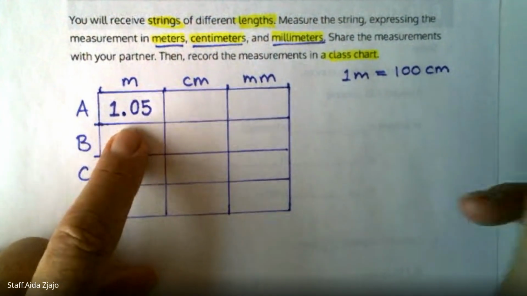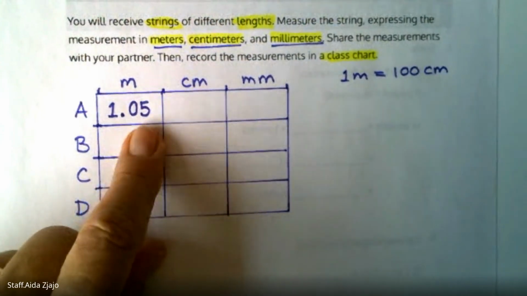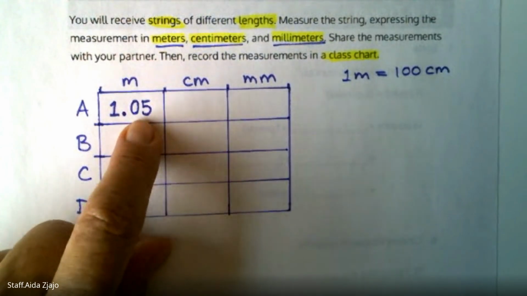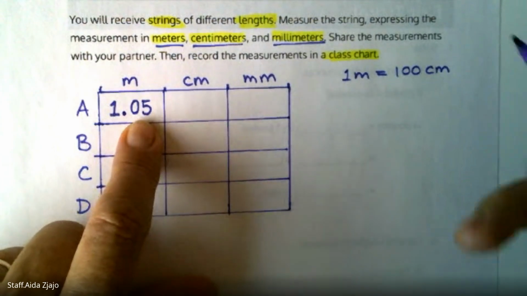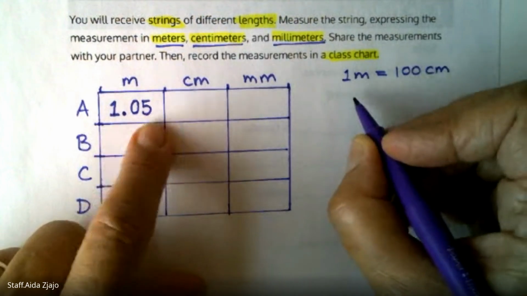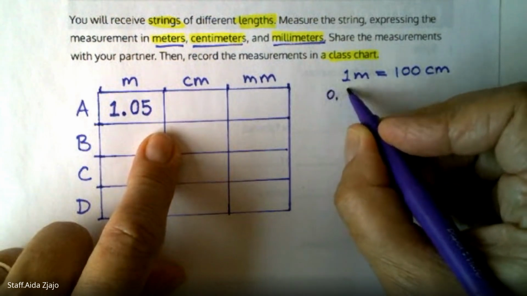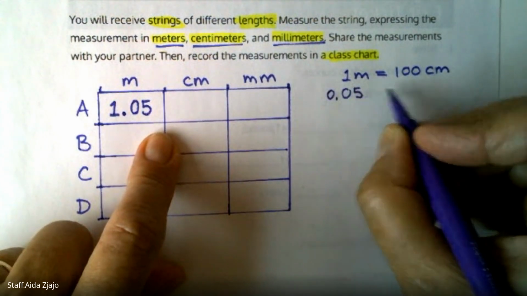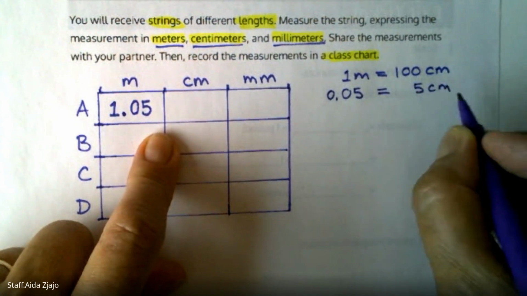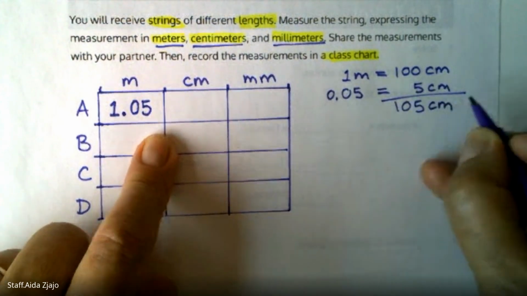Centimeters are out of 100, so you also have 5 more out of 100. So you have 1 meter, and this is 0.05, which is actually 5 more centimeters. Together that would be 105 centimeters.